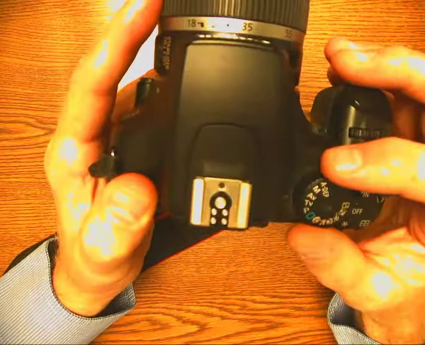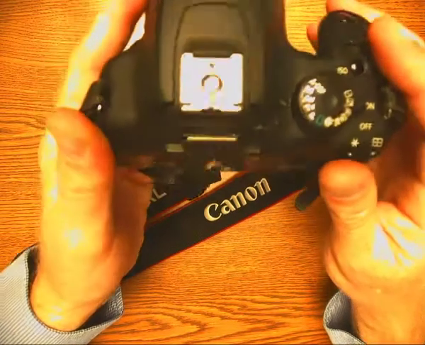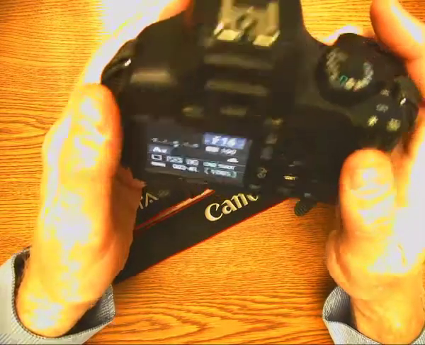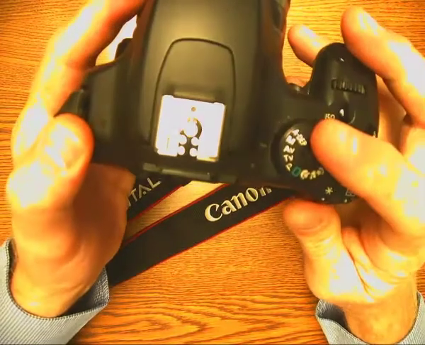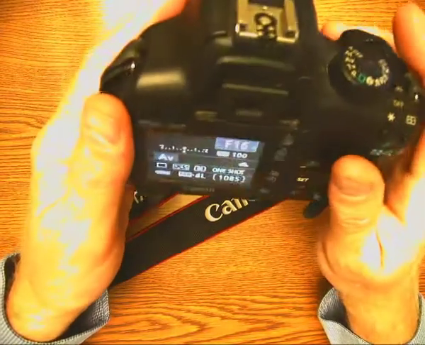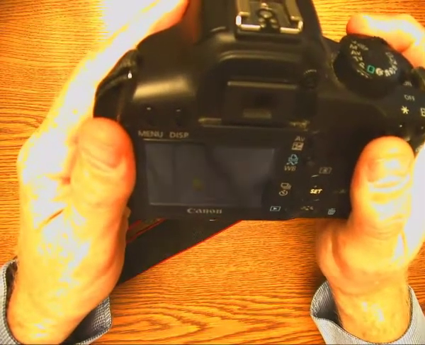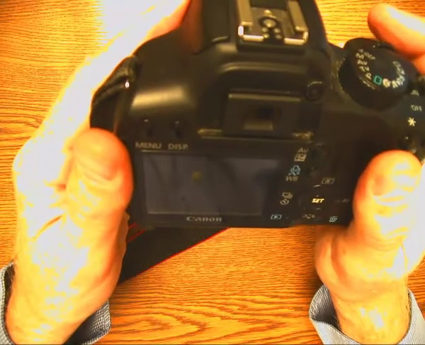All right. Now, if you wanted it again to select the aperture, you could do that. Notice, this is where you select the shutter speed, and the A is where you select the aperture, and the camera selects the shutter speed. At f16, I'm going to take a picture now. And notice how long it took.